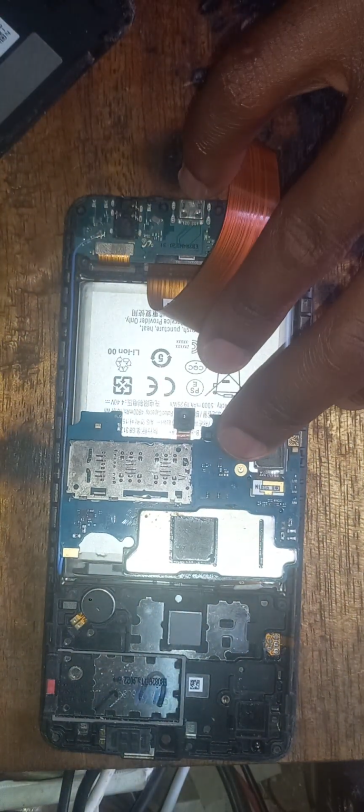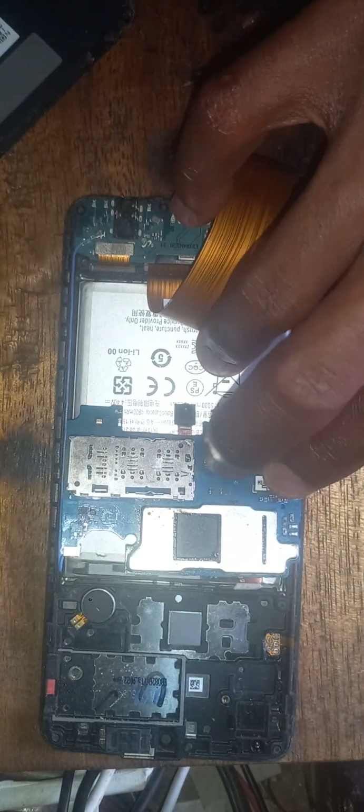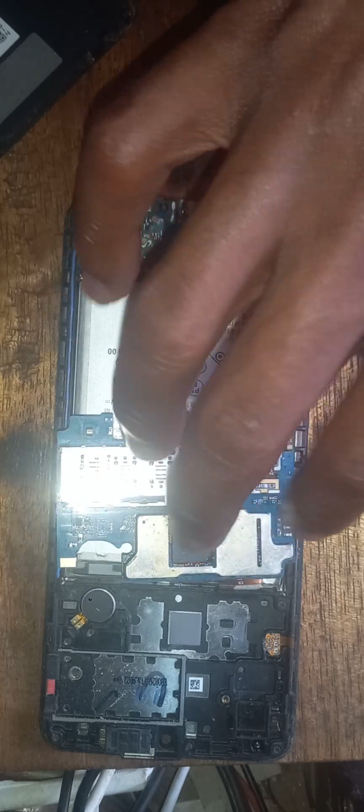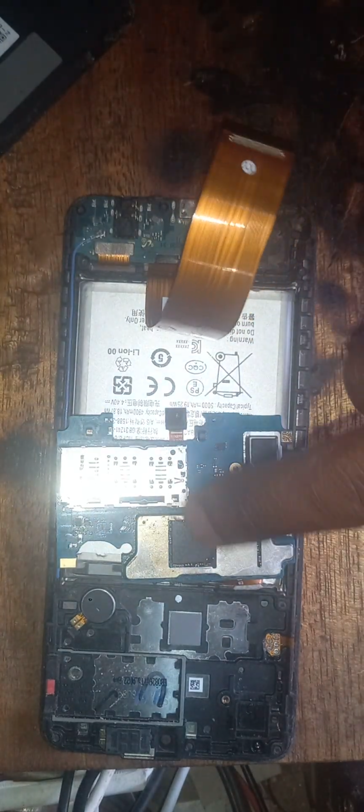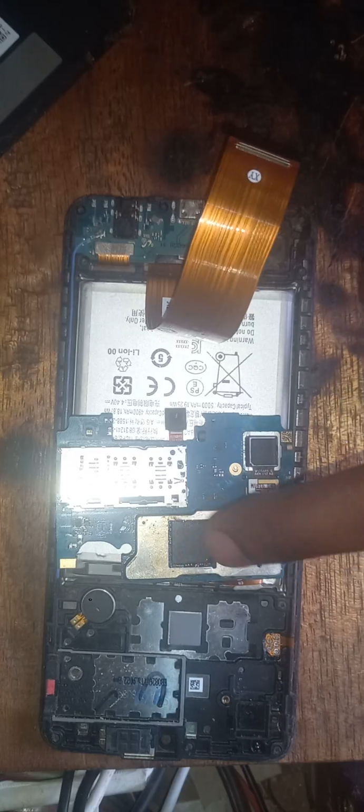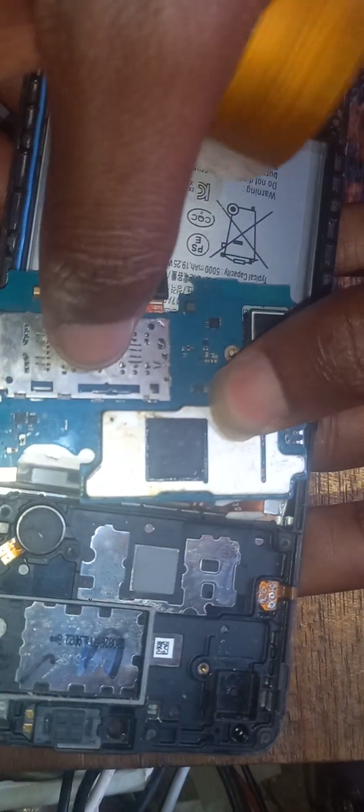You remove them slightly so that wherever you are servicing the board, whatever you want to heat is heated directly. You see, like this one, the person only heated the outwards, the seal is not removed, and that won't rectify whatever you want.